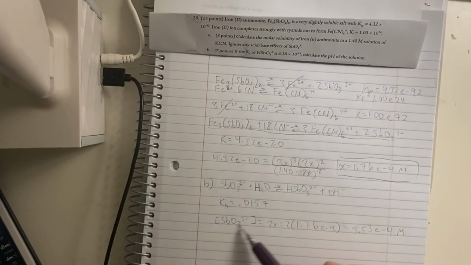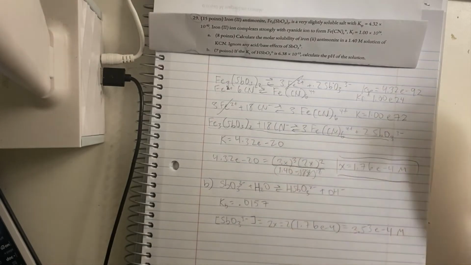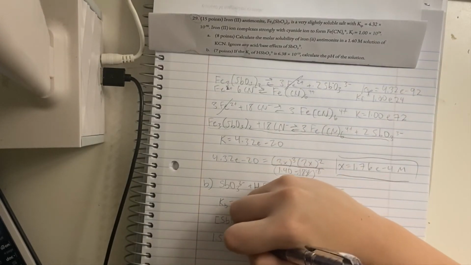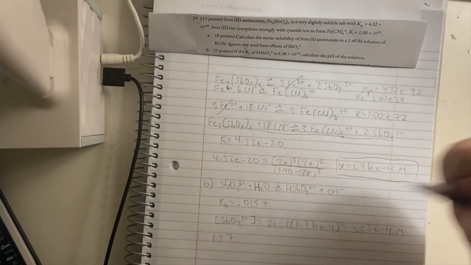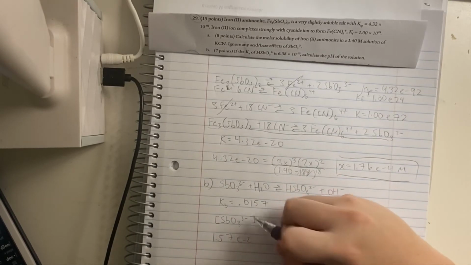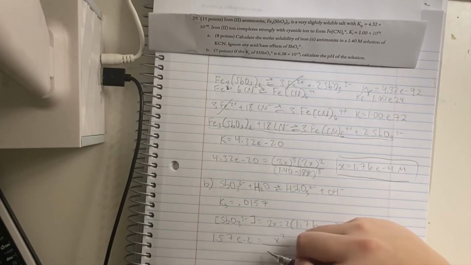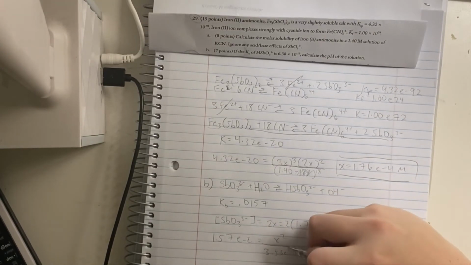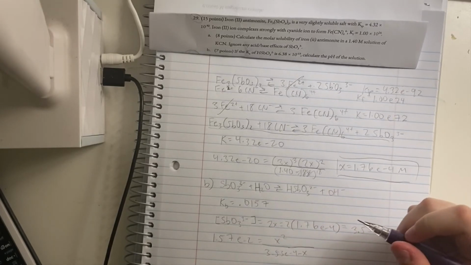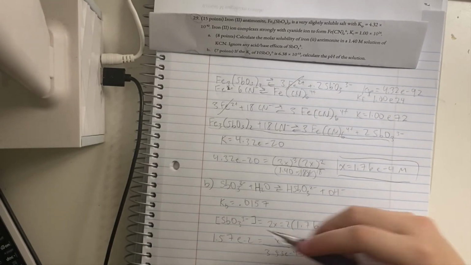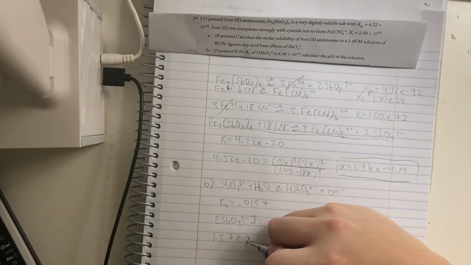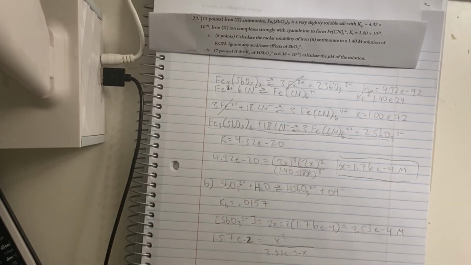Okay, and now we have this initial concentration. So now we can just solve for the pH. So 1.57e-2, which is our Kb, equals x squared over 3.53e-4 minus x. And we can't get rid of this x because this is a relatively large Kb, so for that we have to use our solver.